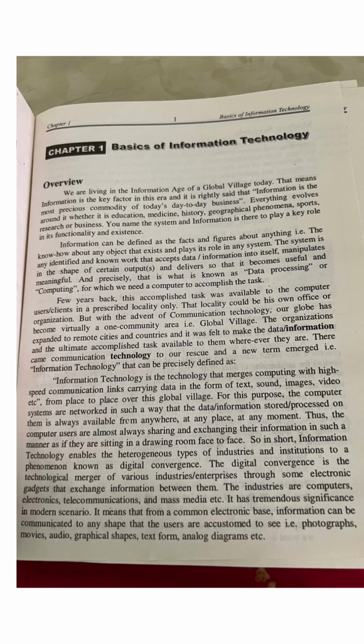The organizations expanded to remote cities and countries, and it was felt necessary to make the data or information and the ultimate accomplished task available to them wherever they are. Communication technology came to our rescue, and a new term emerged, that is information technology, IT. This is the important thing that you should highlight while reading this chapter.